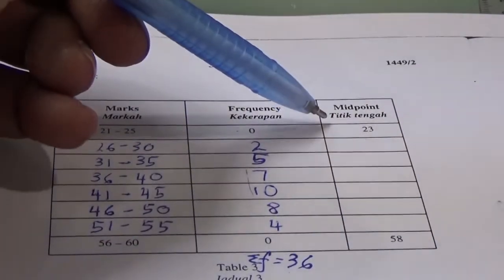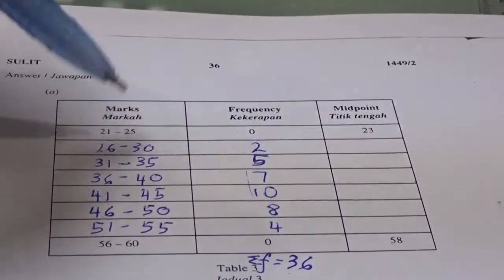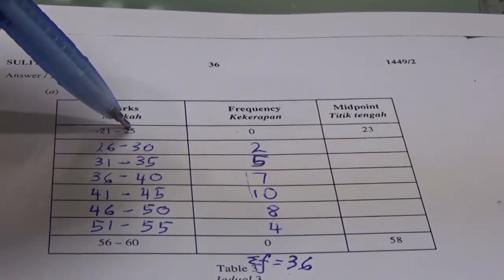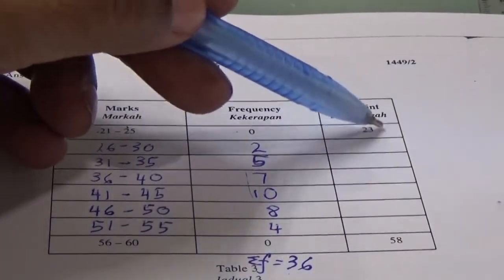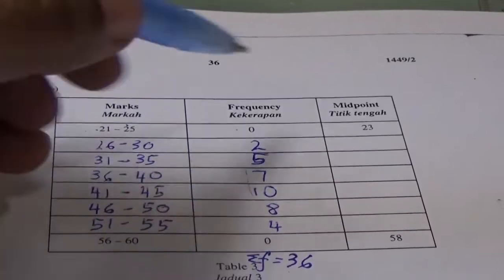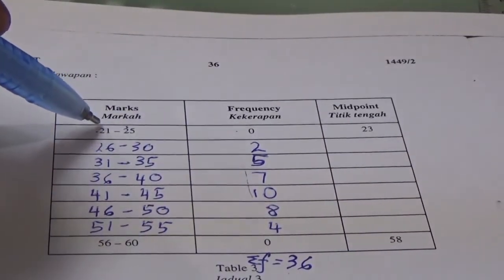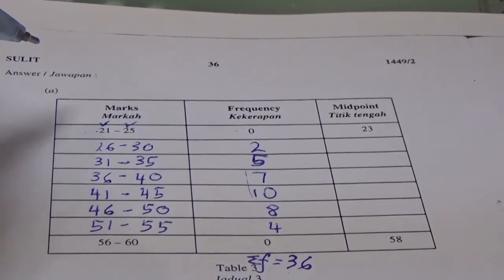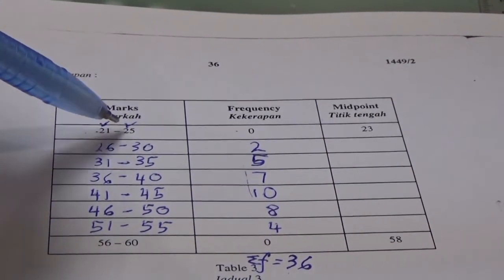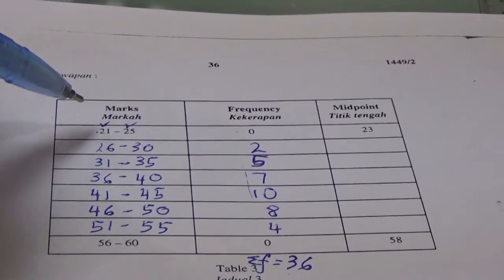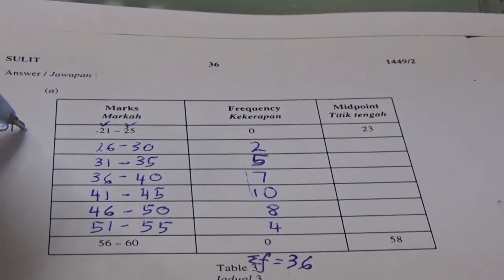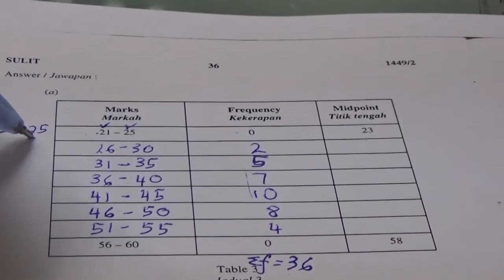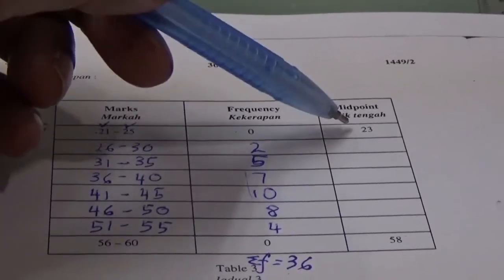Next column, midpoint. Midpoint, meaning 21 to 25. Why is the midpoint 23? Now, to find the midpoint, you add the lower limit plus the upper limit divided by 2. So 21 plus 25 divided by 2 will give you 23.